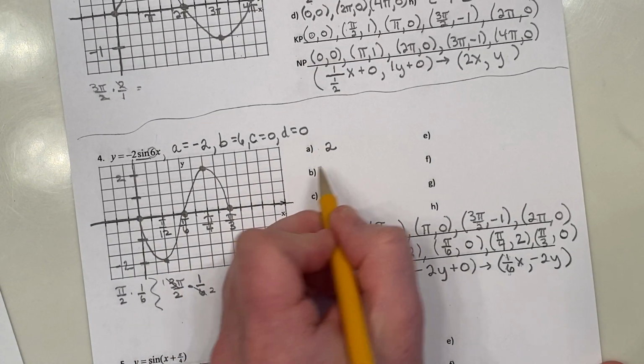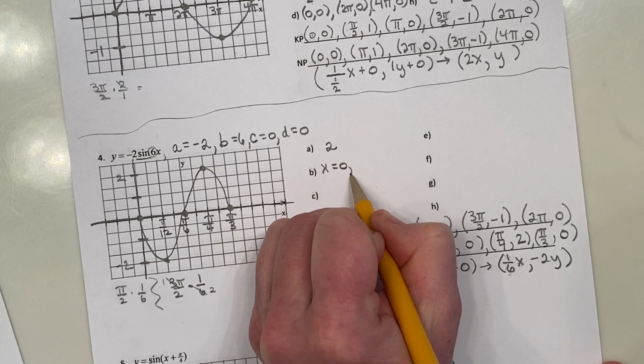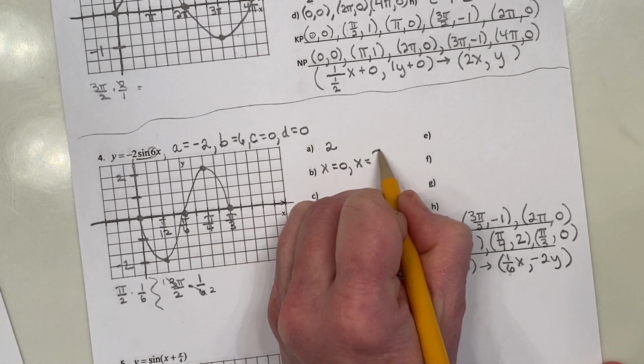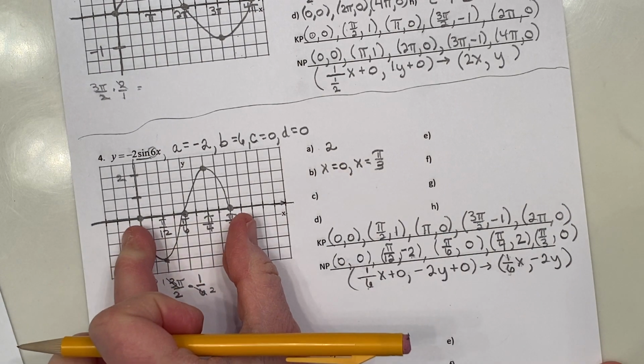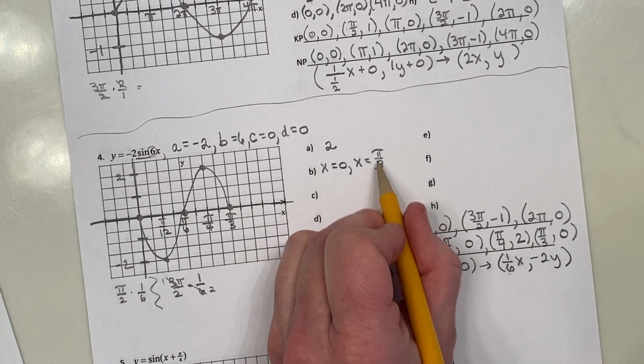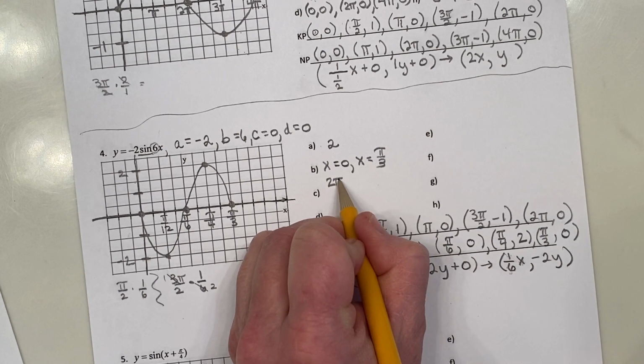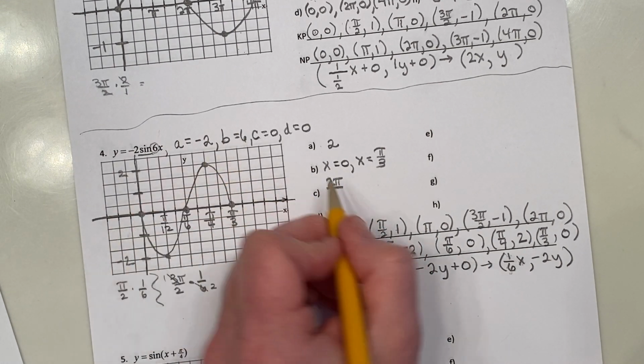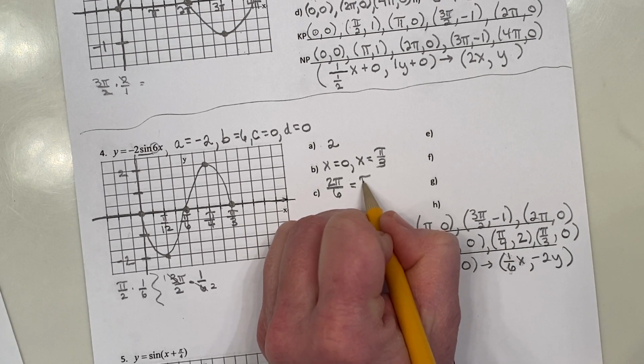All right. B, where the period begins, x equals 0. Where it ends is x equals pi over 3. This distance horizontally, I can see the answer to the period question is going to be pi over 3, but just to confirm, if I take 2 pi and divide it by b, which is 6, that would reduce to pi over 3.